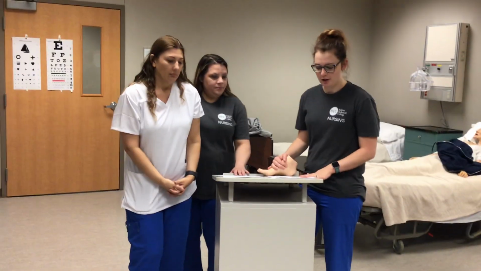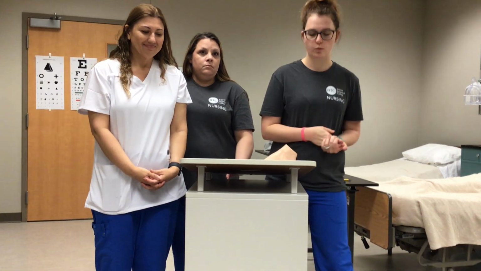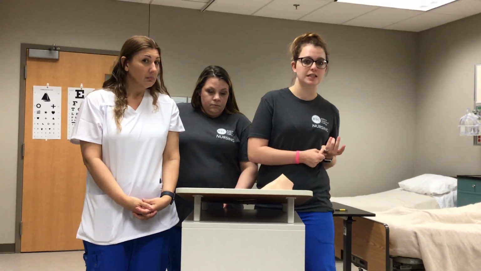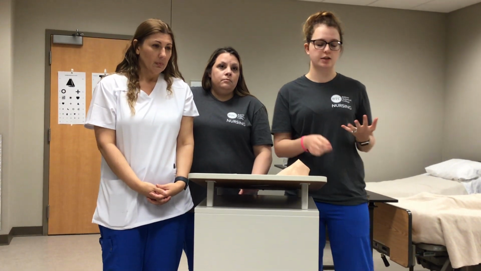We're going to be talking about what a normal healing wound will look like versus what a non-normal healing wound would look like. So I'm going to start with the phases of wound healing. When you first have an injury, you go through what is called the inflammatory phase. That is where you'll immediately see redness to the side, you'll bleed for a little bit, and then the bleeding will stop, and that's your body preventing you from having excessive bleeding.